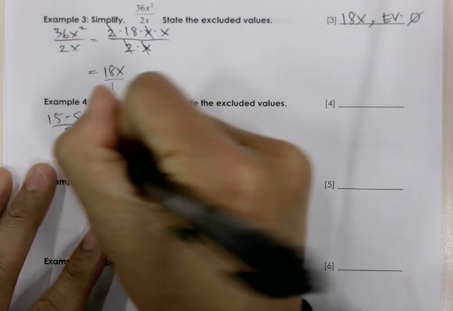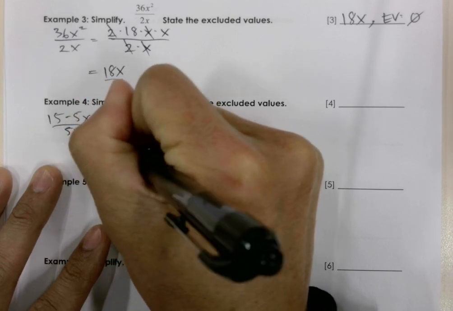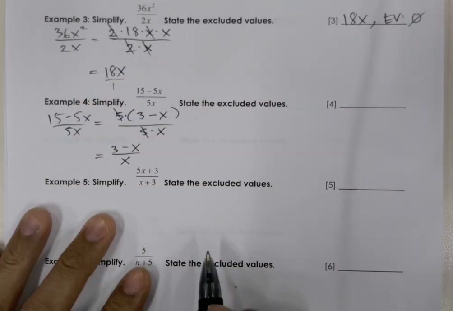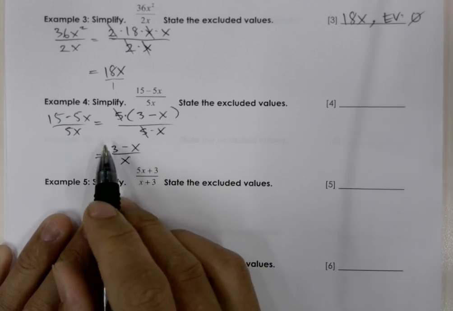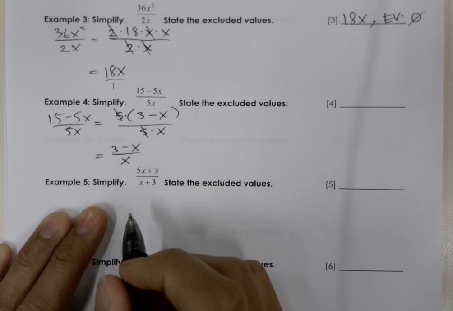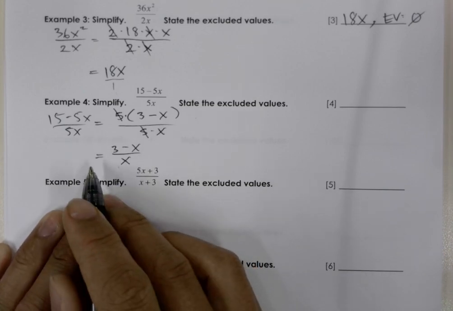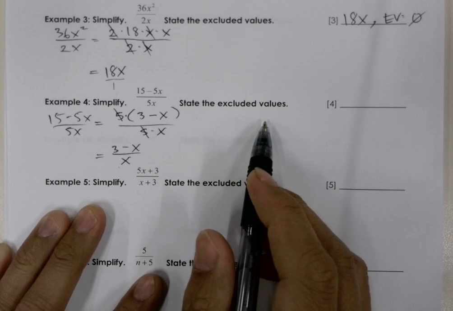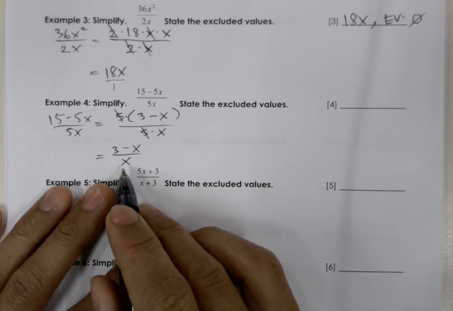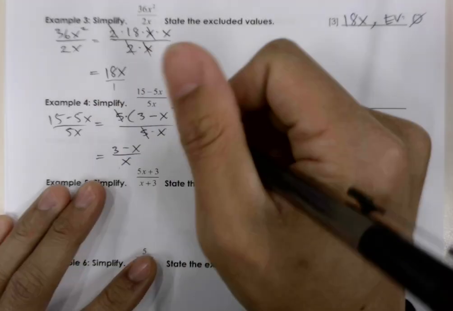And what does that leave us with? It leaves us with 3 minus x over x. And that's our simplified form. There's no more common factors that we can pull out, and there's nothing more we can cancel out in the numerator and denominator. And now we're looking at the excluded values. What are the excluded values? Values for the variable that make the denominator equal to 0.